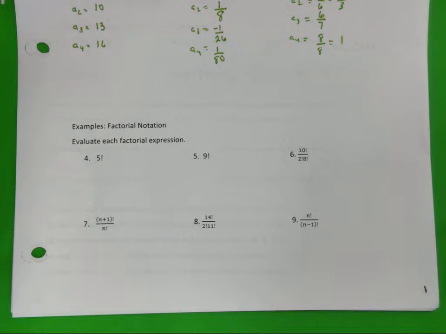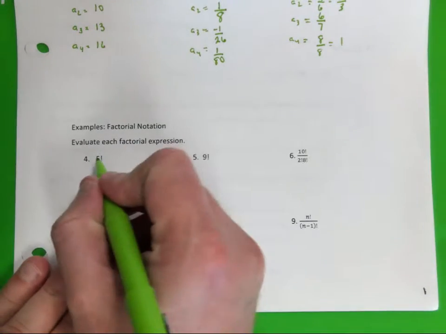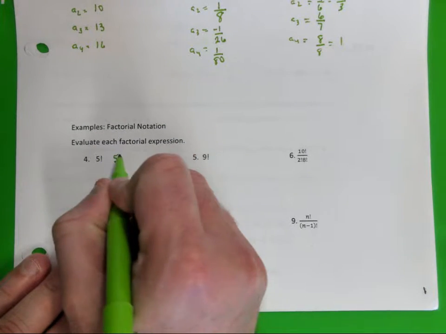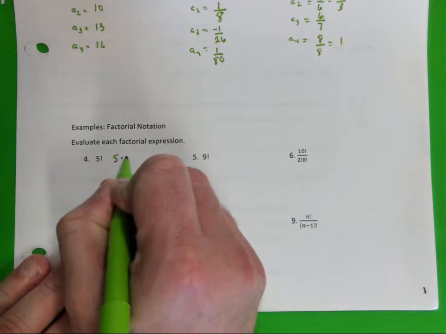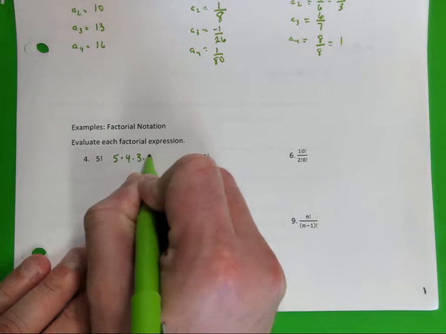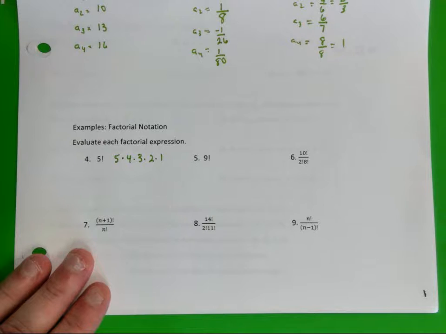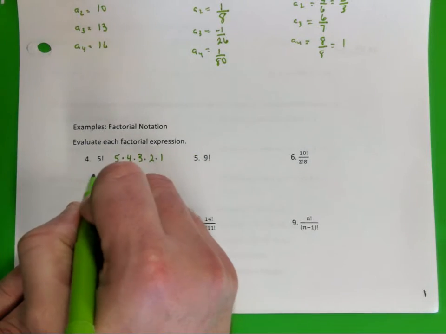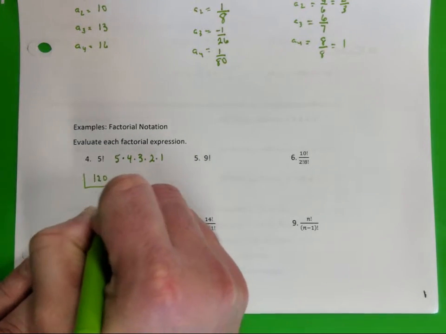Yes. Nice. 5 factorial. The definition of 5 factorial means this, guys. You start with the number they give you and you multiply all the way down till you get to 1. That's what the exclamation point means. So if you want to find what 5 factorial is, you're going to say 5 times 4 times 3 times 2 times 1. And do that in your calculator now. That is your answer to 5 factorial.